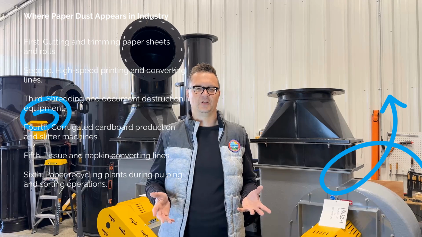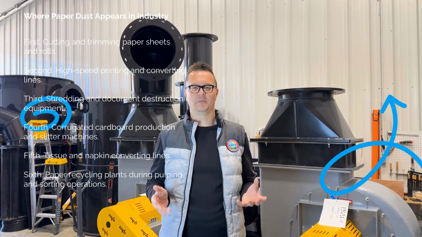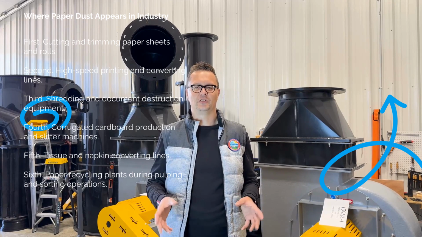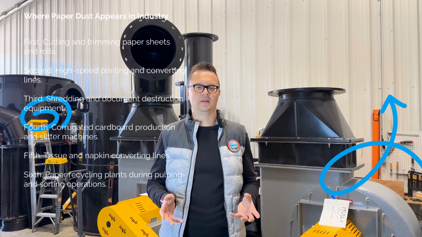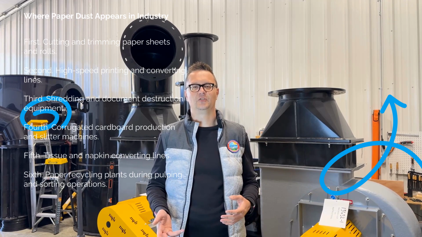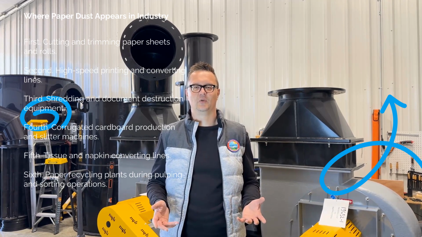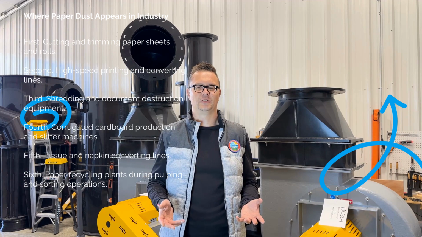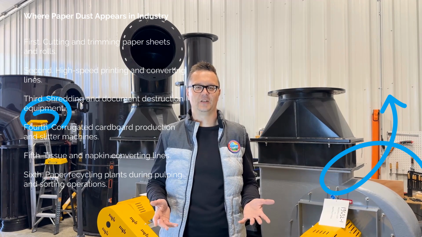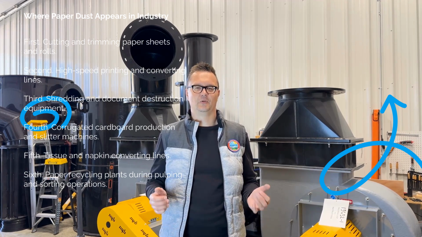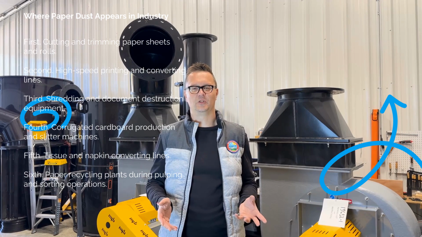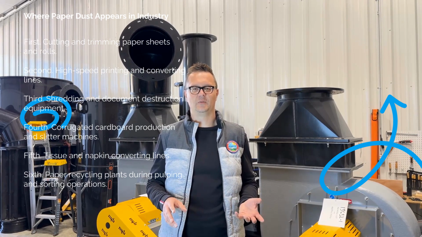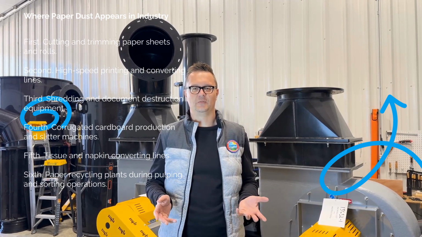Where paper dust appears in industry. Paper dust is common in many operations. The most frequent sources include, first, cutting and trimming paper sheets and rolls. Second, high-speed printing and converting lines. Third, shredding and document destruction equipment. Fourth, corrugated cardboard production and slitter machines. Fifth, tissue and napkin converting lines. Sixth, paper recycling plants during pulping and sorting operations. Anywhere paper moves quickly, dust appears. Anywhere blades or rollers touch paper, dust appears even more.